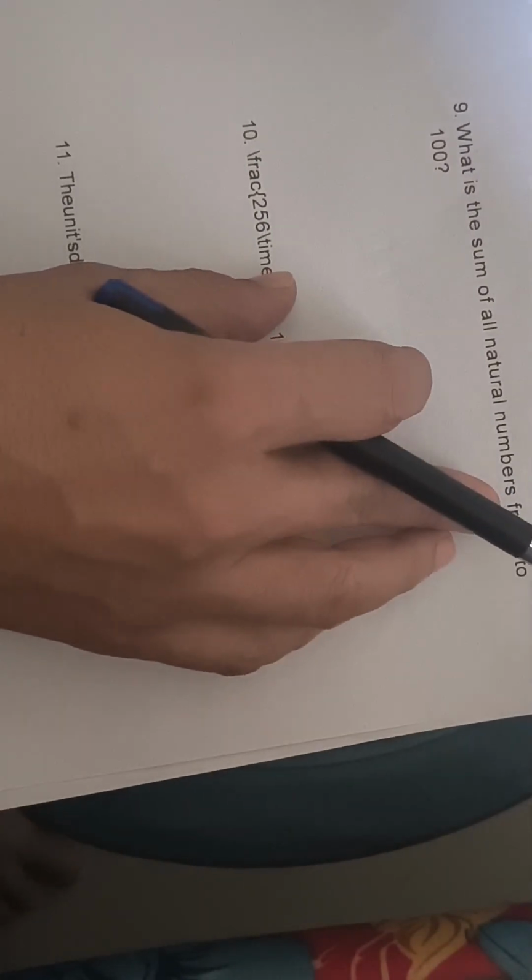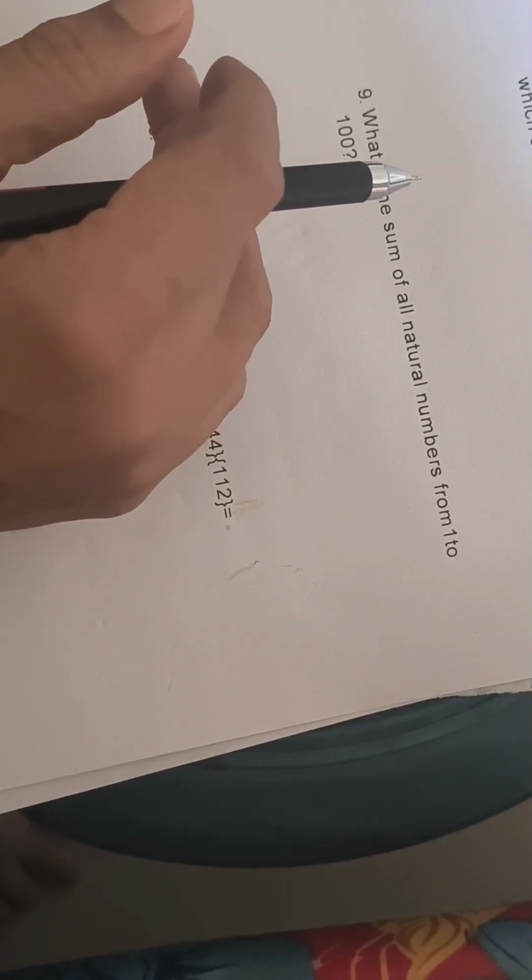What is the eighth question? Sum of all natural numbers between 1 and 100 which are multiples of 7. It should be a multiple of 7 and a natural number between 1 and 100. First we have to identify the multiples of 7 between 1 and 100.